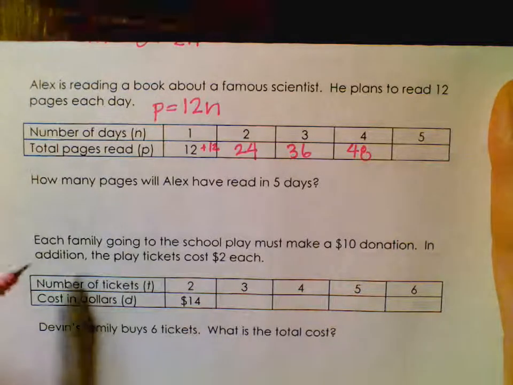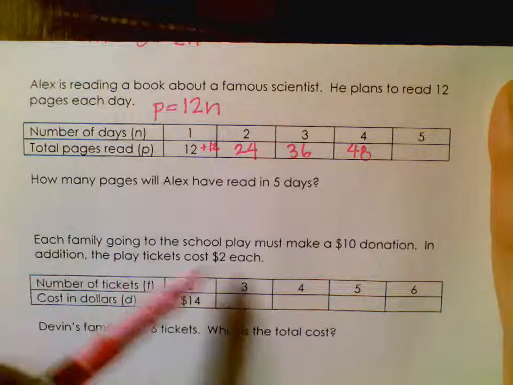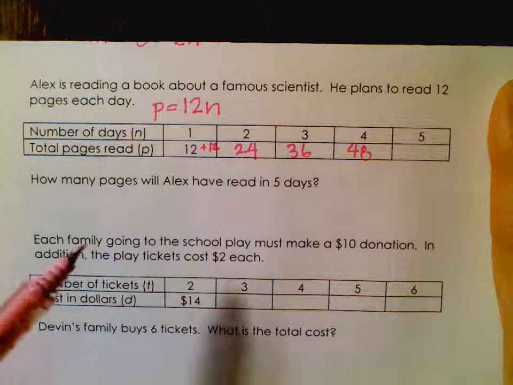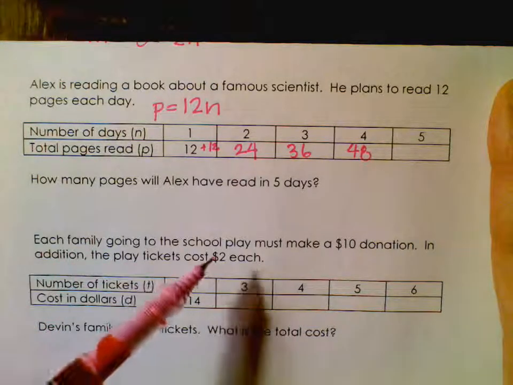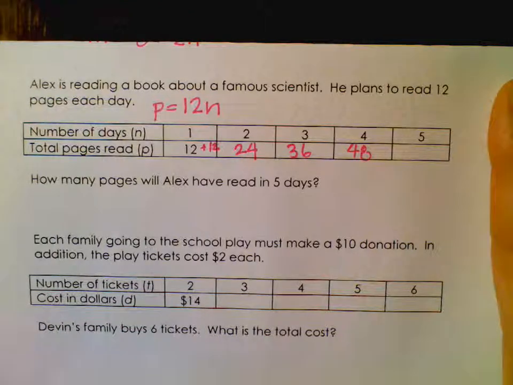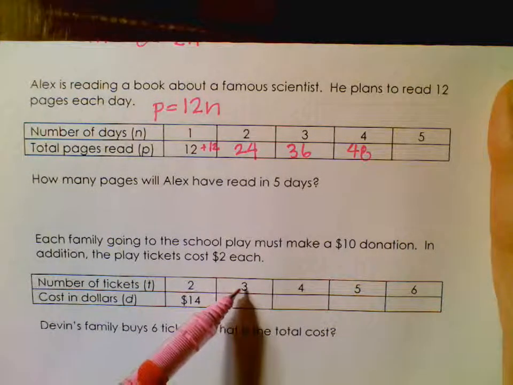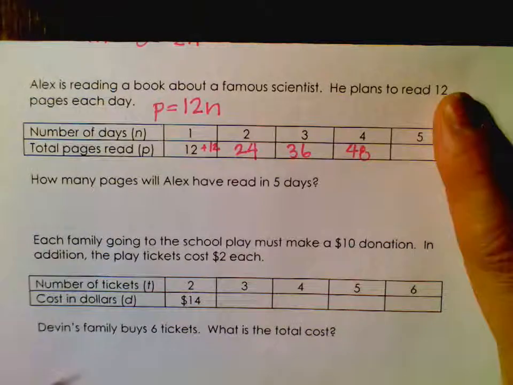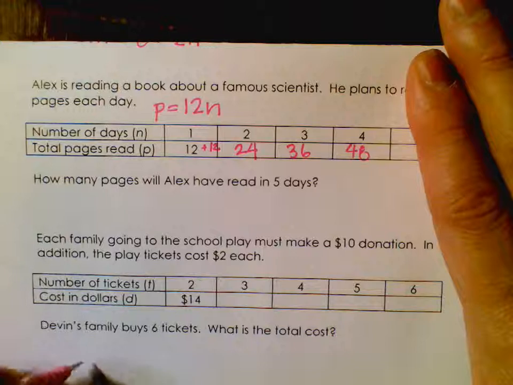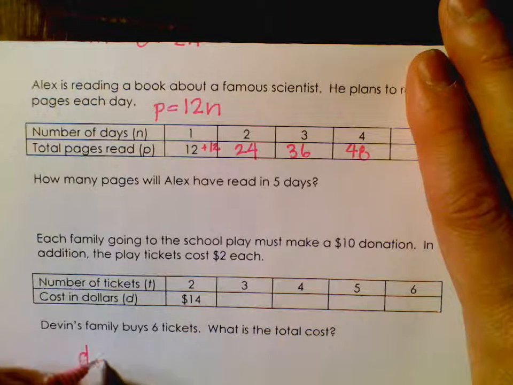So, then we have each family going to the school play must make a $10 donation. In addition, the play tickets cost $2 each. So if the number of tickets is 2, they pay $14. Okay, number of tickets 3, they're going to pay what? Now, to figure out the formula, we have to figure out the cost in dollars. It's going to be equal to that.